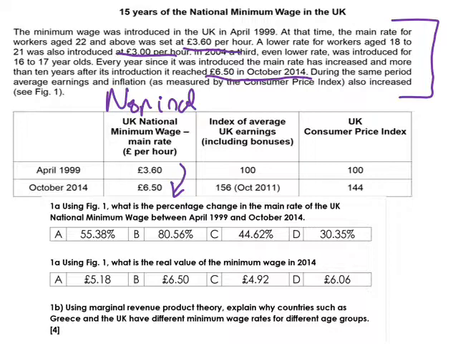You then have an index of average UK earnings, but then you also have information about the consumer price index, and you can see that that's 100 up to 144. So you have a 44% increase in the price level during that period. So the first question is the percentage change in the main rate of the minimum wage between 1999 and 2014. So it's just the difference between those divided by the original.